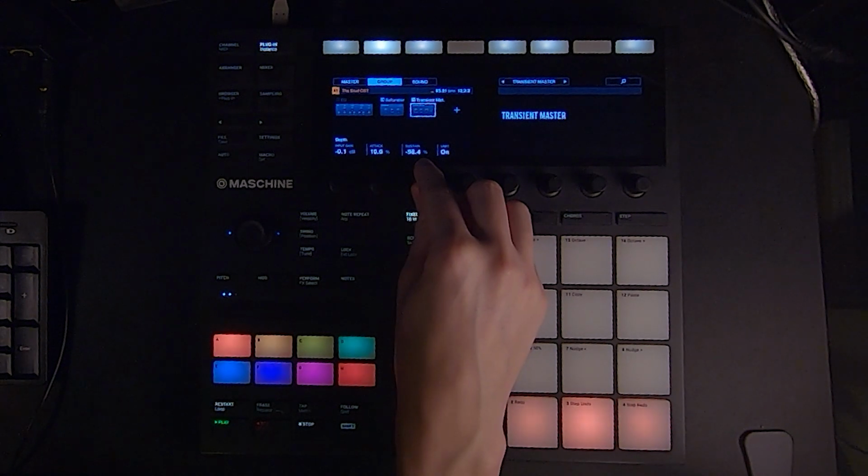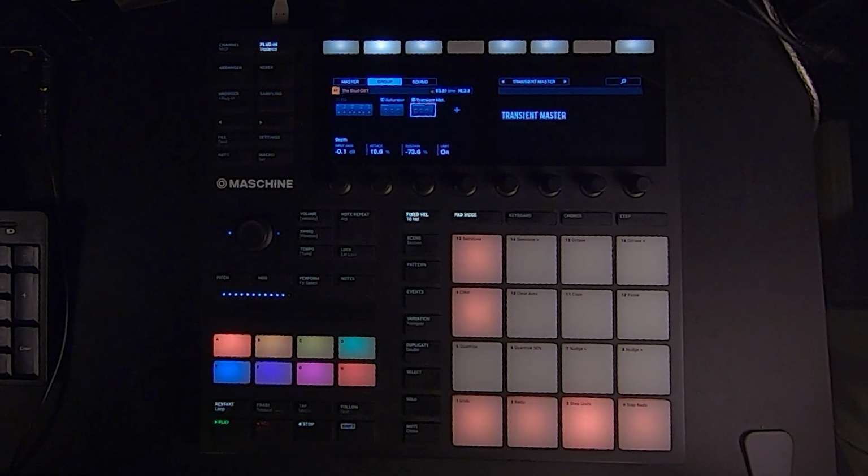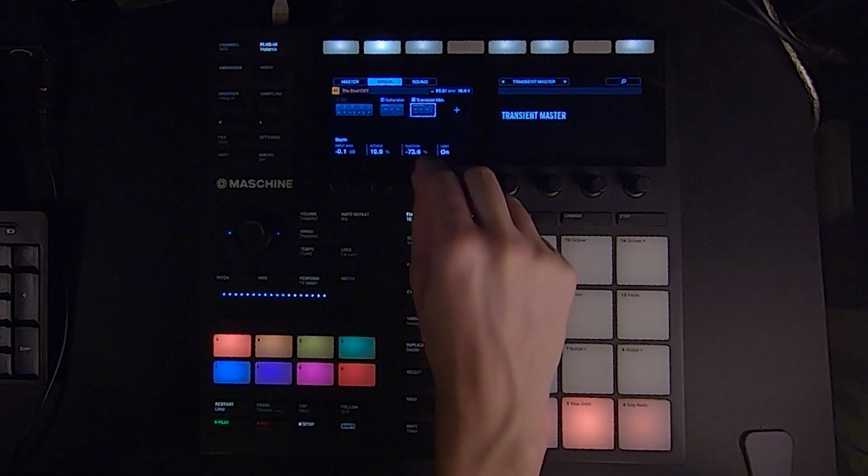If you want to completely clean it up, after we have the gate on here, there was still some noise. Now we're pretty much just hearing the attack of the transient and not so much more. So if you want to get super clean, you can use the transient master and the sustain.